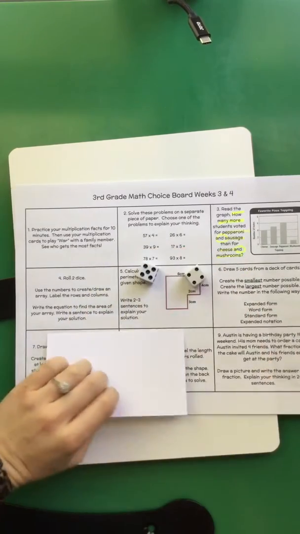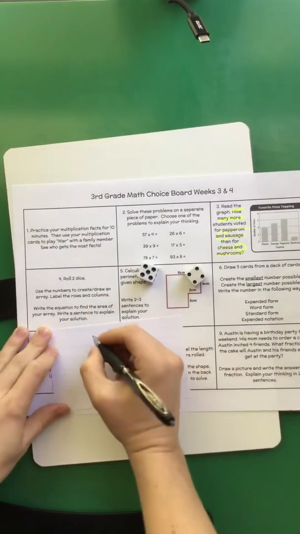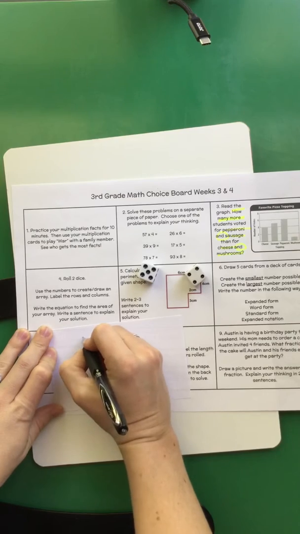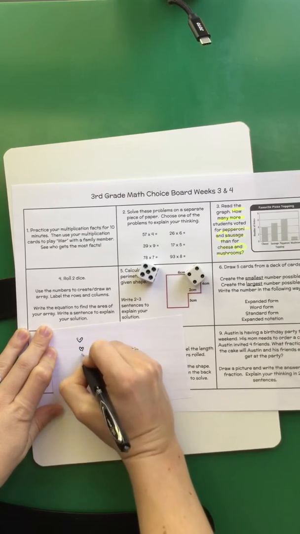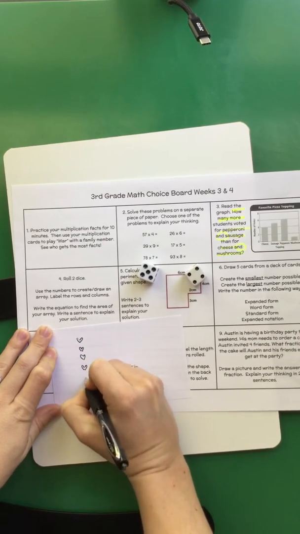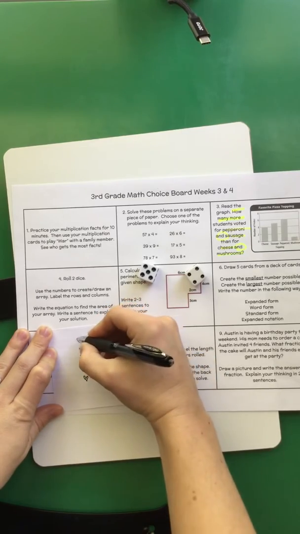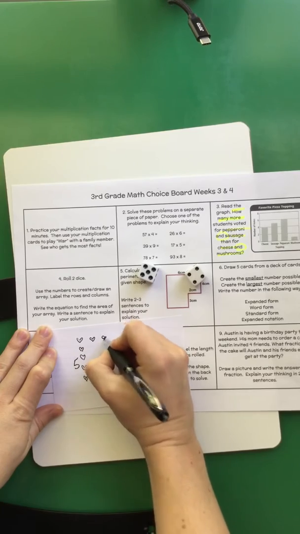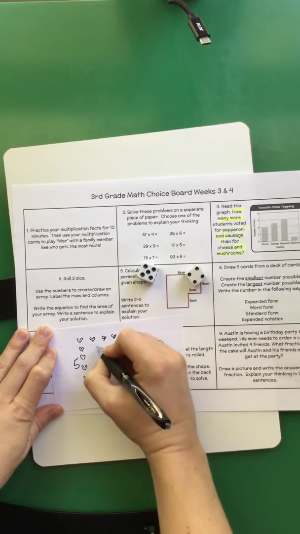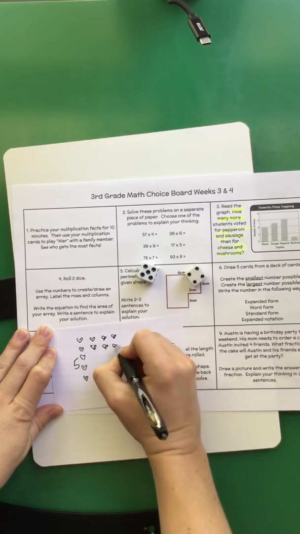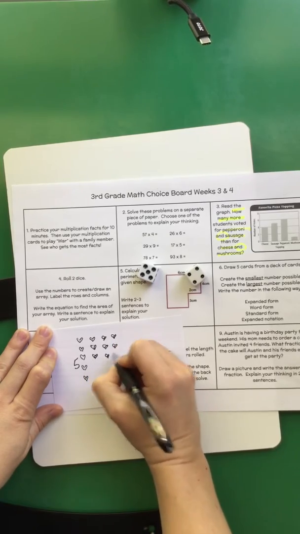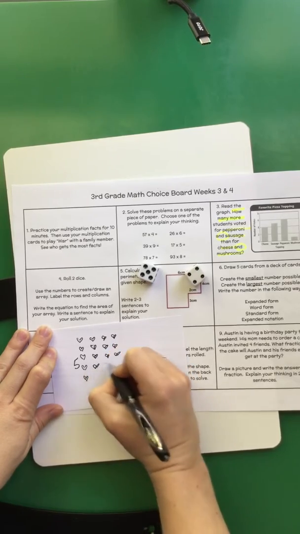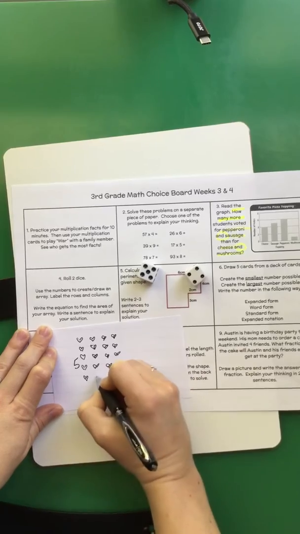So on my piece of paper, I'm going to create or draw an array. So I've got 1, 2, 3, 4, 5. Because remember, an array is not an area model. It's different. So I've got 5 on this side, and 1, 2, 3, 4. And then I've got to fill it in the whole way. Make sure you keep them nice and lined up, because if it's not neat, it's not really gonna work.